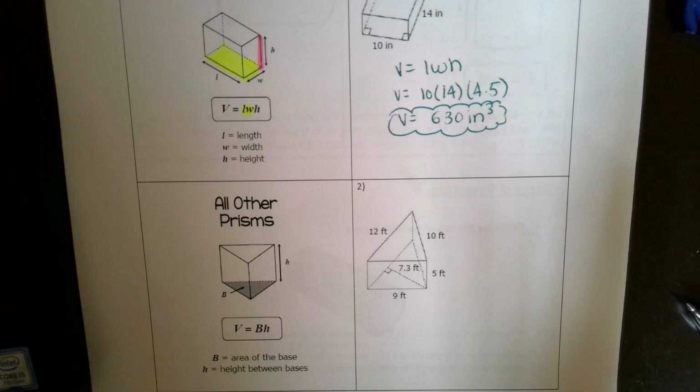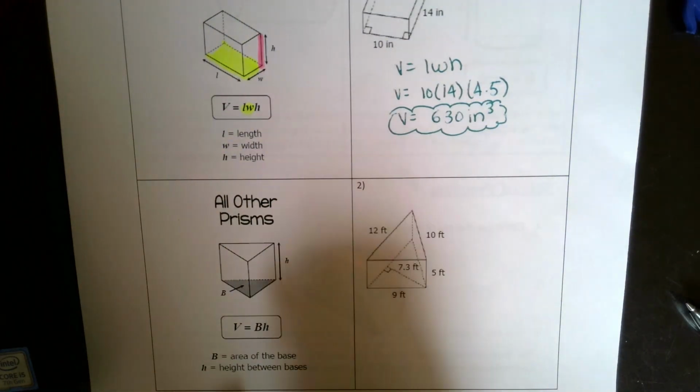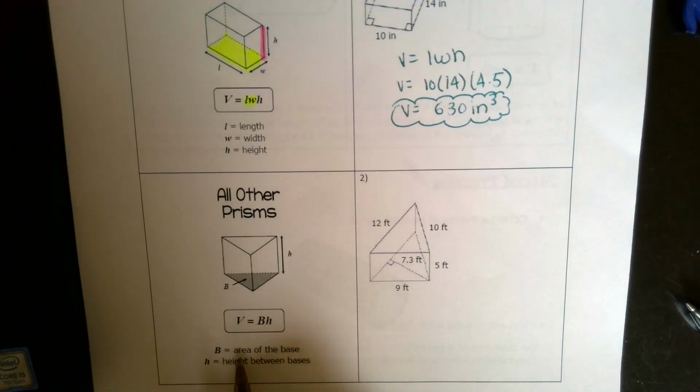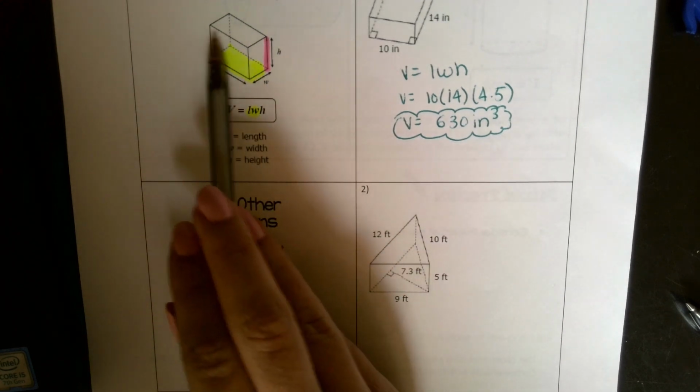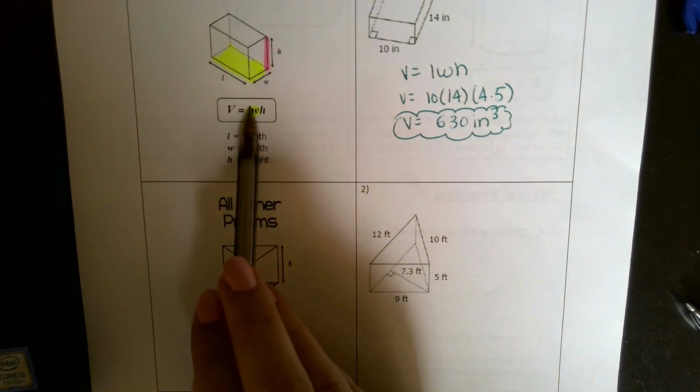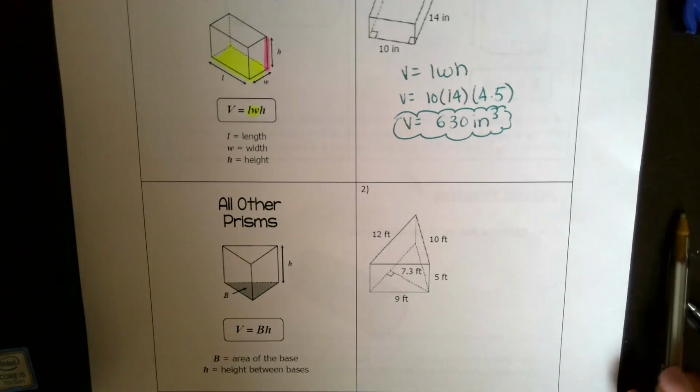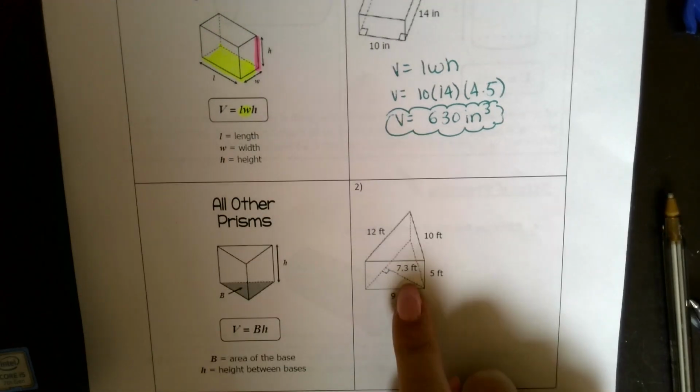Now for any other prism, let's say you have a triangular prism for instance, the volume is just B, the area of the base, times your height, like I said. The area of a rectangle is just length times width. That's the base, the area of the base times the height. So now we're going to do a triangular prism.